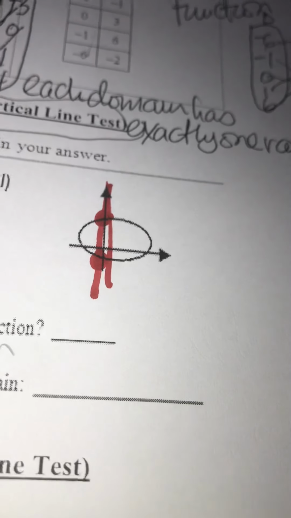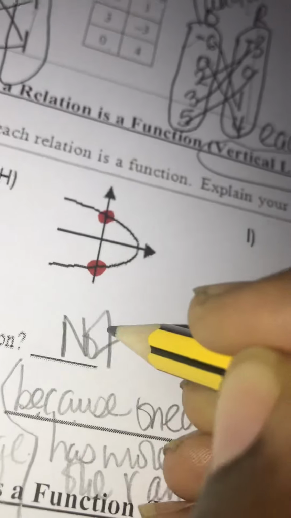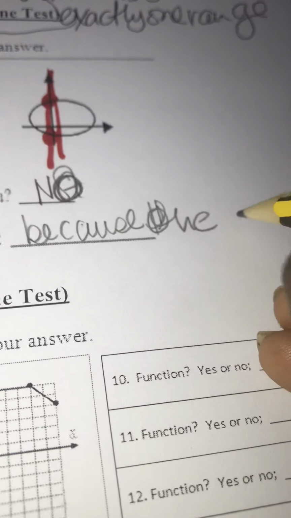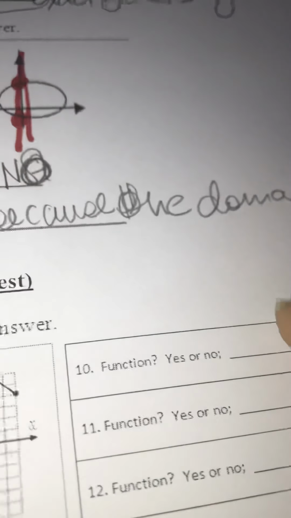Then here, this is my vertical line right here, the y-axis, and it is touching the graph in 2 places. So this is not a function, because one domain has more than one range.